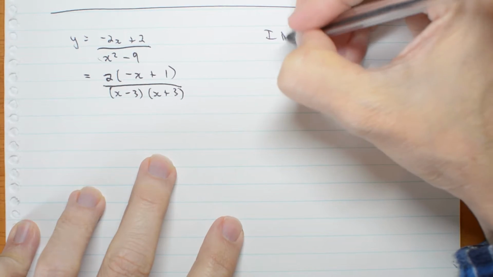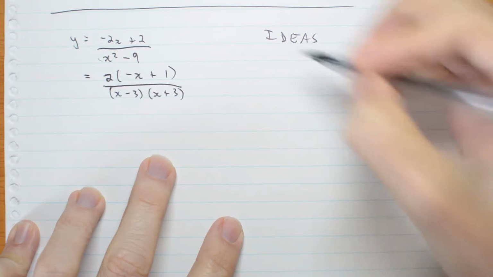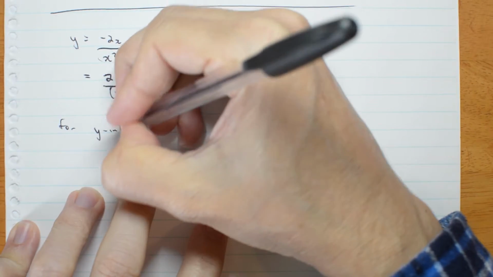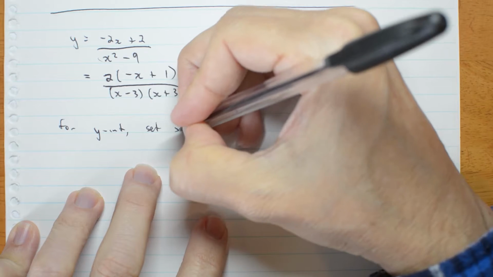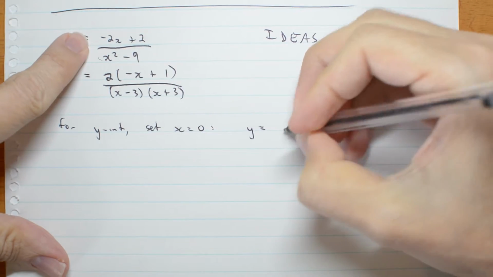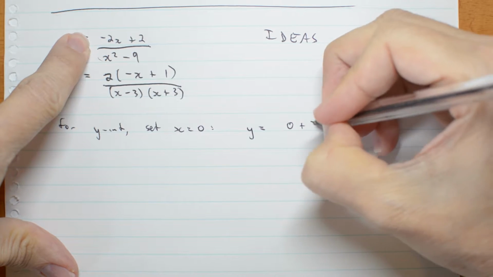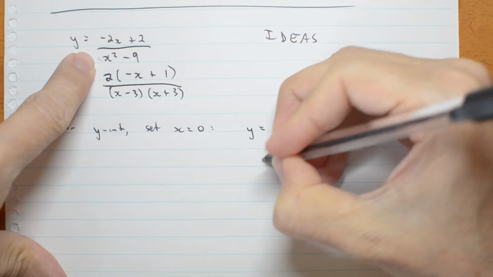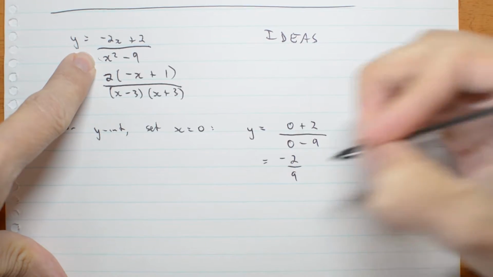Okay, ideas. Intercepts. For the y-intercept, set x equal to 0. y equals 0 plus 2 over 0 minus 9. It's negative 2/9.